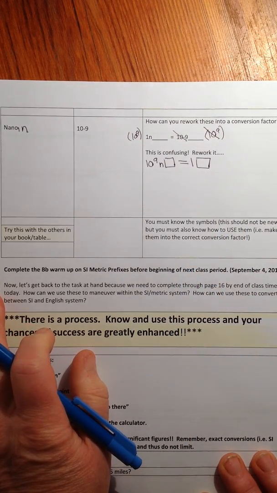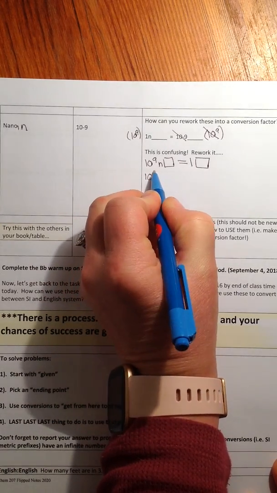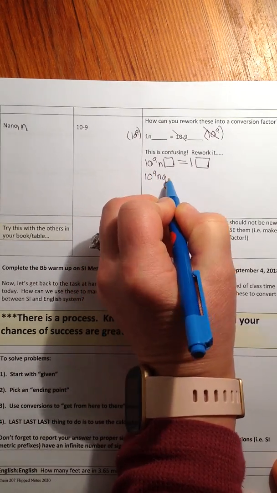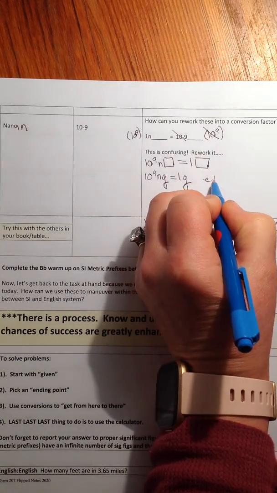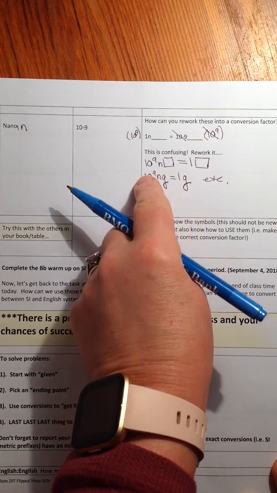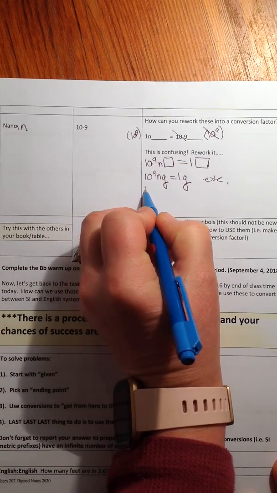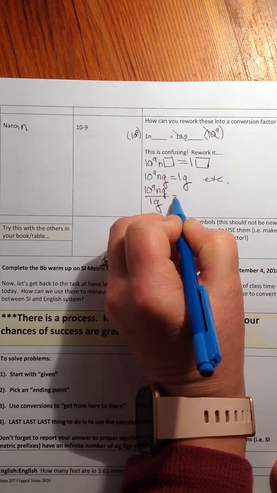And put in whatever unit that you want. Okay? 1 billion nanograms equals 1 gram. Okay? Whatever unit you want. And then from the equality, you get your 2 conversion factors.